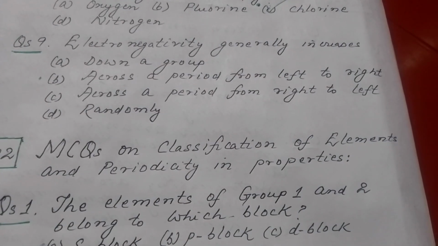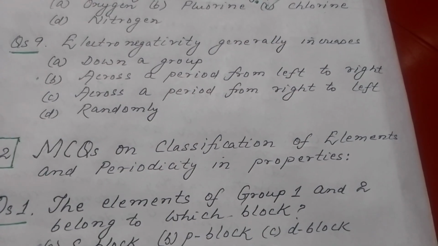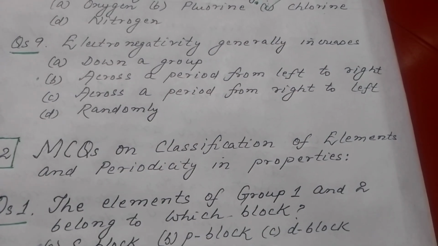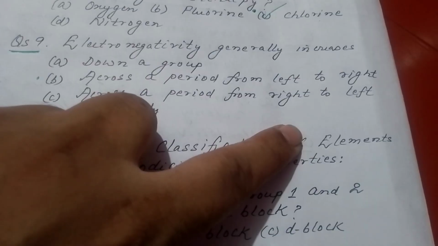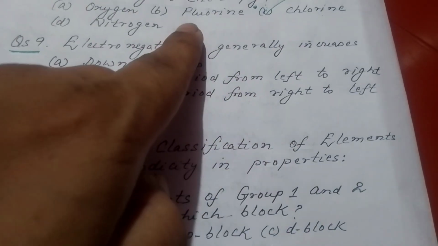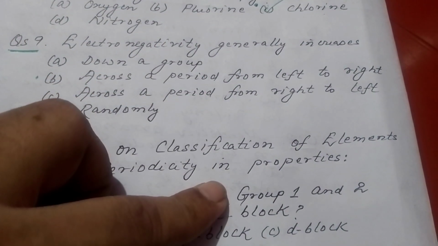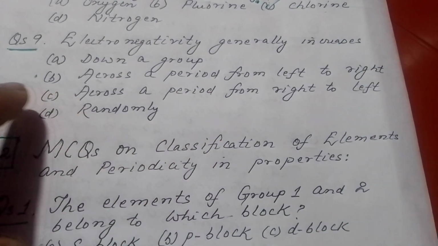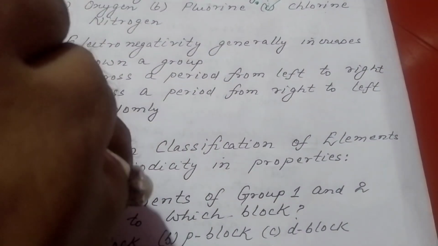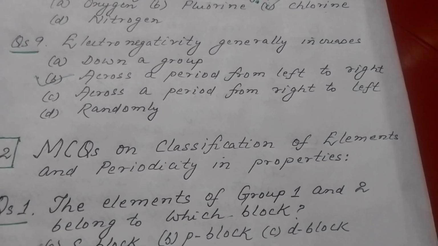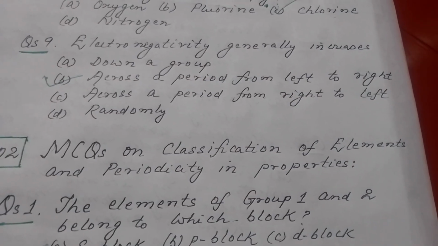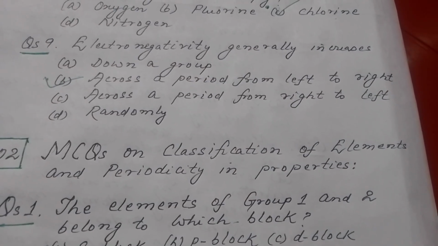Now we'll come to the 9. Electronegativity generally increases where? Electronegativity along the period. When you go from left to right, electronegativity increases. But when you go from top to bottom, electronegativity decreases. So without any thought, you write across a period from left to right. Okay, then this is my first MCQ solution with you people. I hope you got the point.